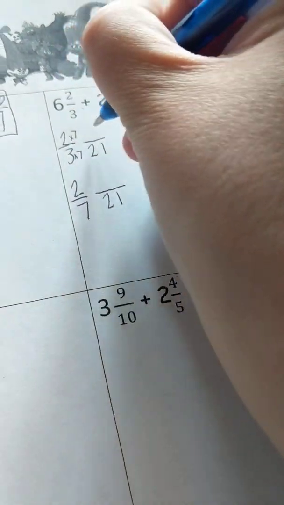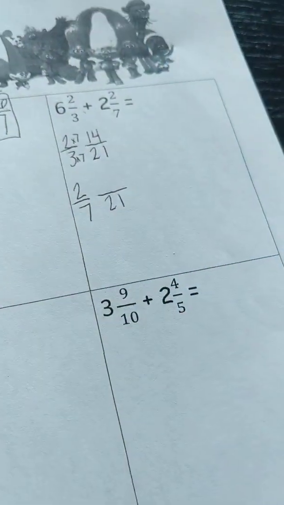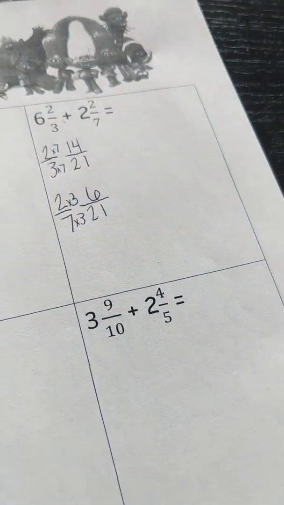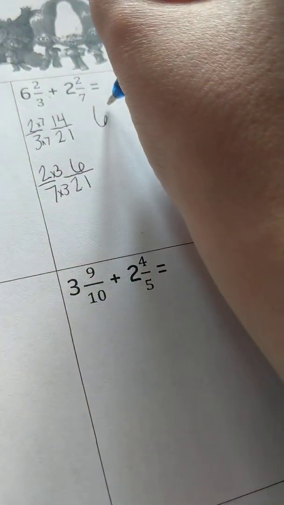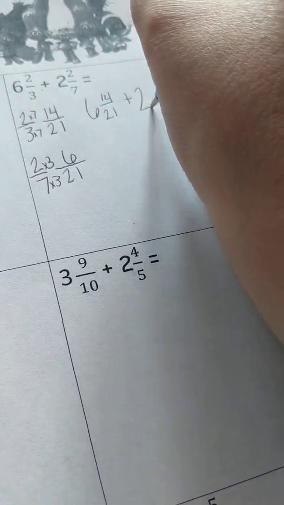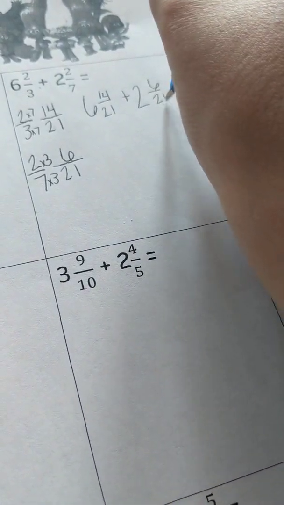So 3 times 7. Do the same thing at the top. 2 times 7 is 14. Then 2 times 3 is going to be 6. So I'm going to rewrite everything. We have 6 and 14 over 21 plus 2 and 6 over 21.